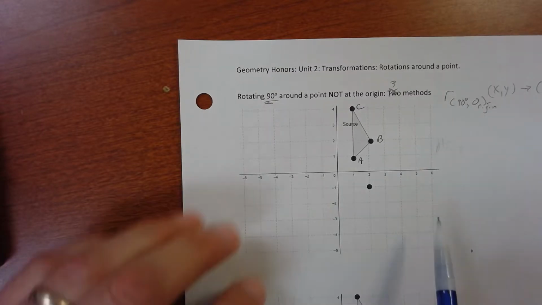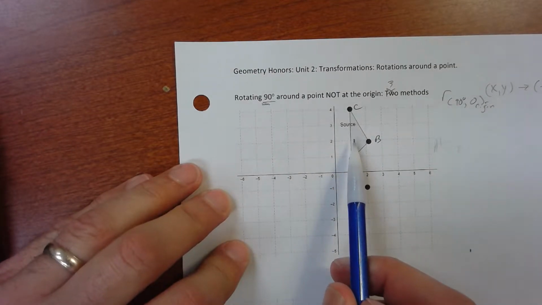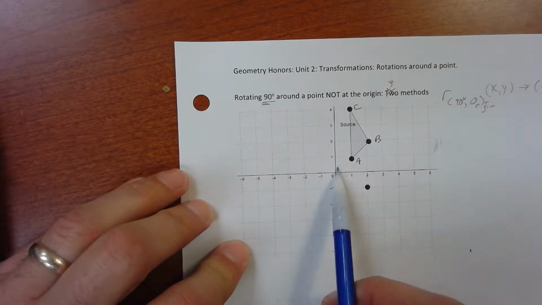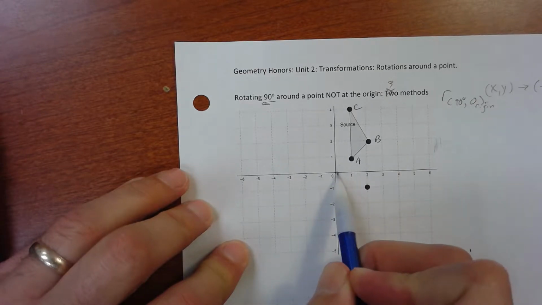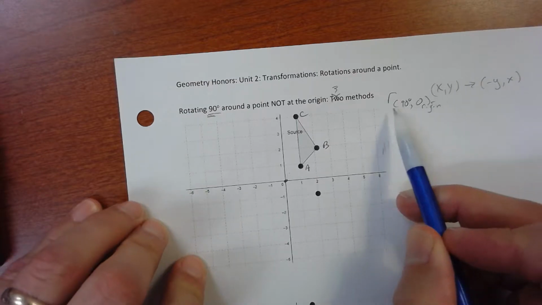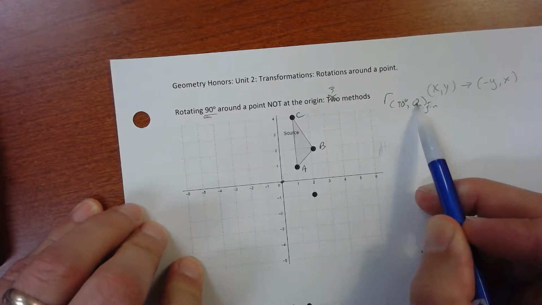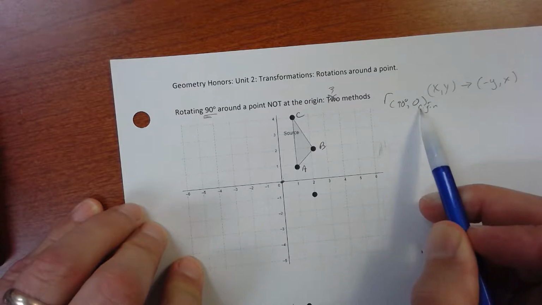Okay, so this objective is to find out how to rotate an object around something that's not the center. See, normally if this were the center, or the origin, this is my rule, right? We're going to rotate 90 degrees around the origin. That's usually an O, not a 0, for the origin.